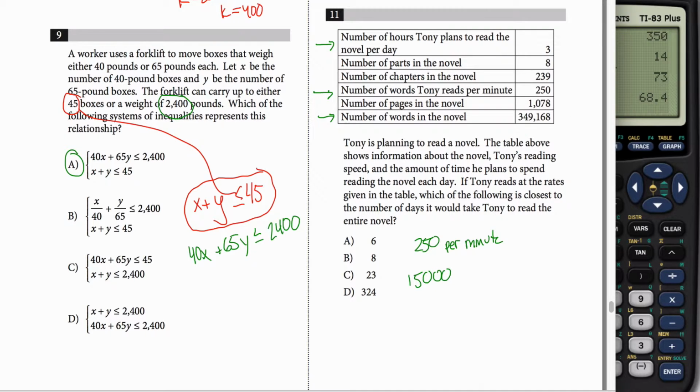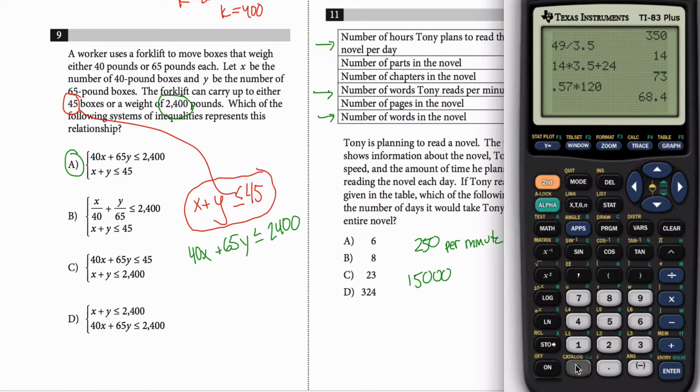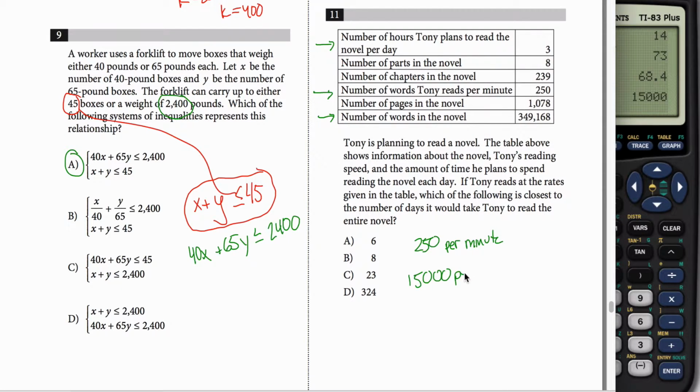Let's use a calculator. 250 times 60. And yeah, you get 15,000, and this is words per hour. So he's reading that many words per hour, but he's reading 3 hours per day.